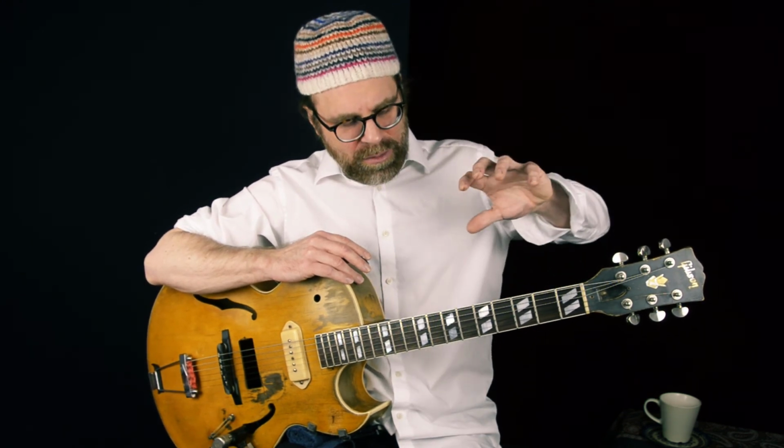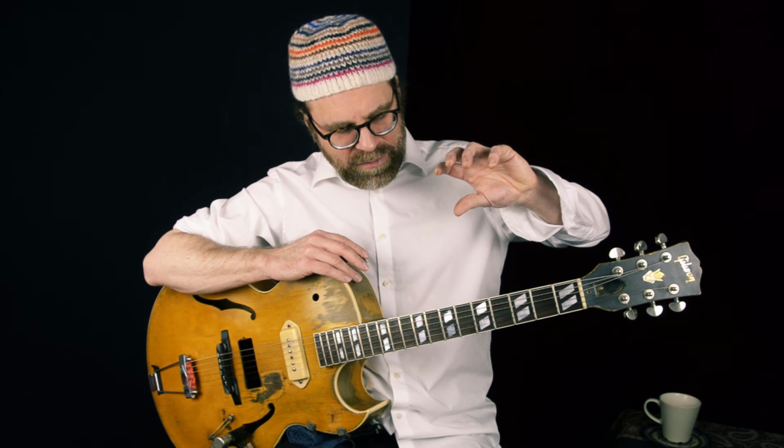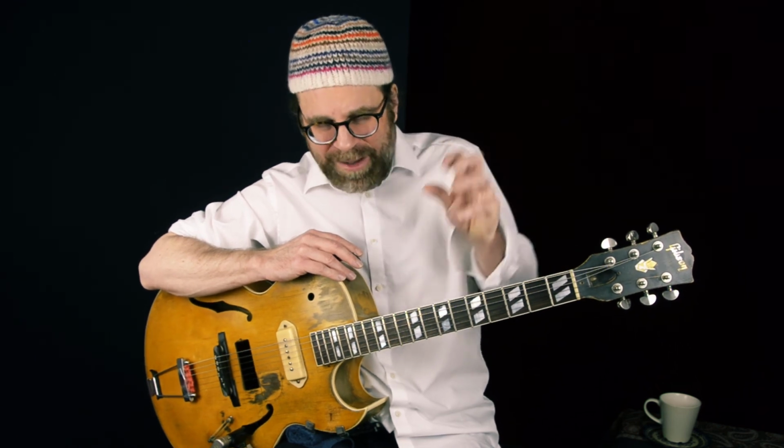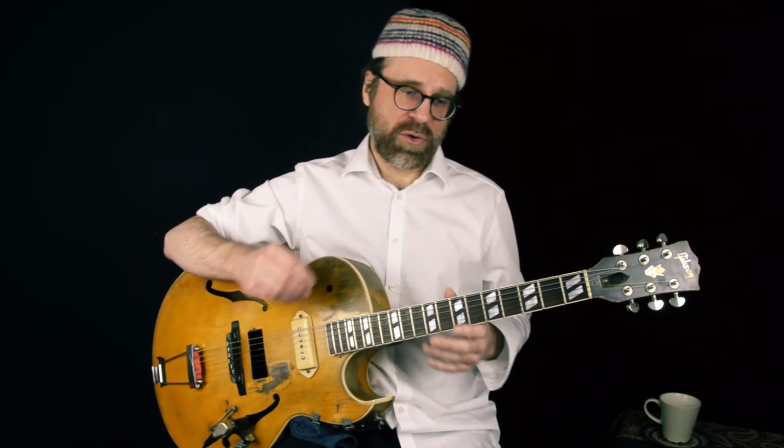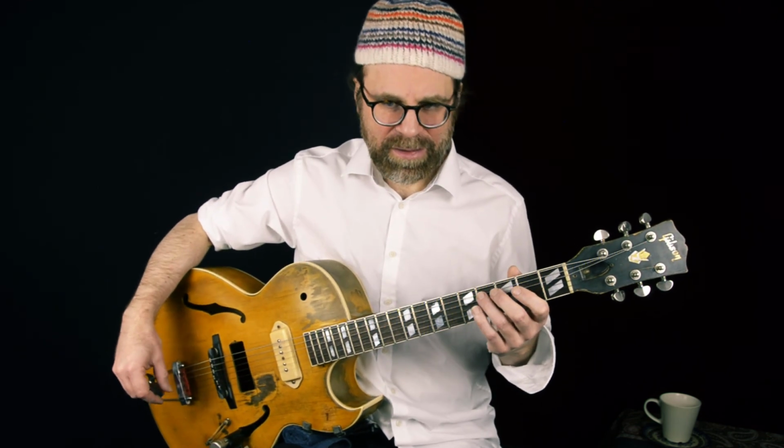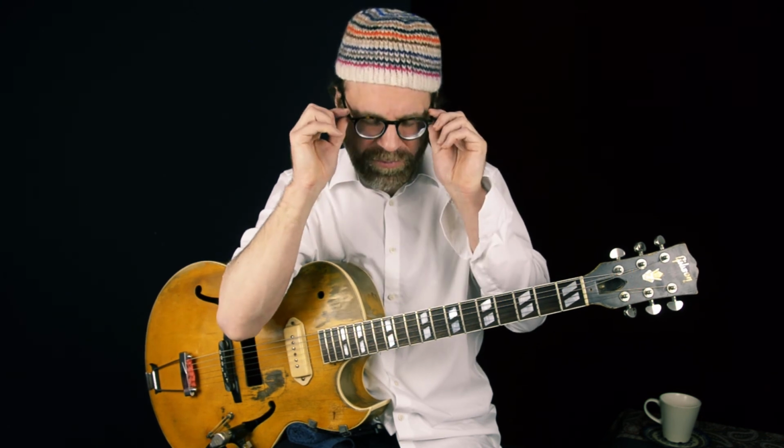When I'm improvising, when I am on a certain chord, I'm checking whether from that combination of notes it's possible to go very smoothly to the new chord.